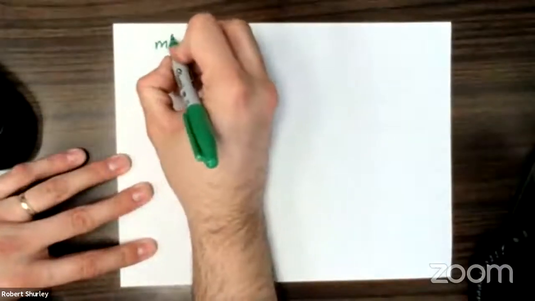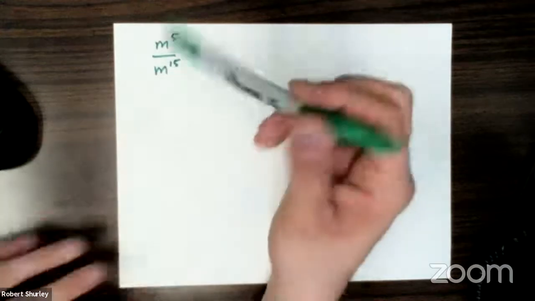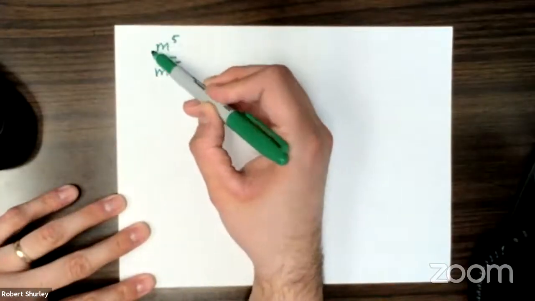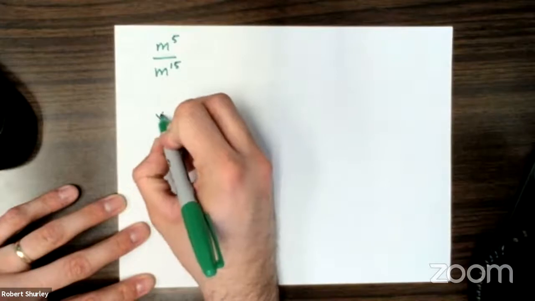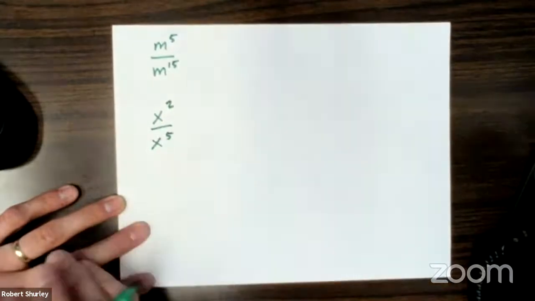Okay, so let's look at some that combine a few of these. Actually, I'm going to do a few more examples on the negative exponent. So we've got m to the 5th over m to the 15th. I'm stealing this one right out of the book. Actually, hold on. Erase that, or we can come back to it. We'll do it in here. Let's say x squared over x to the 5th. This one will be a little easier to show you.